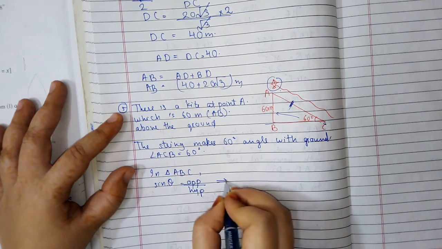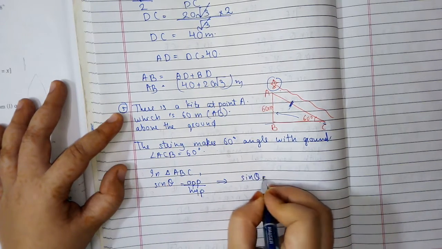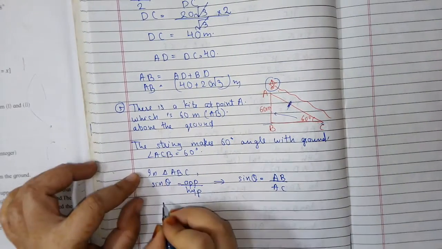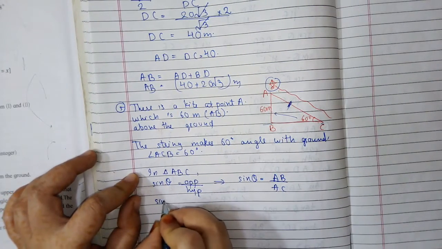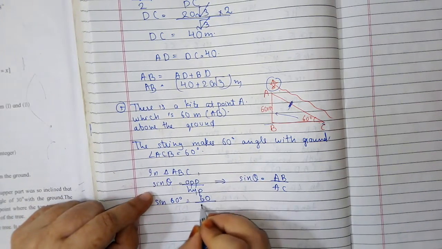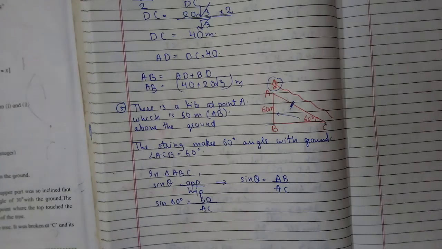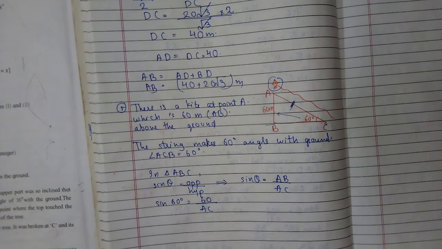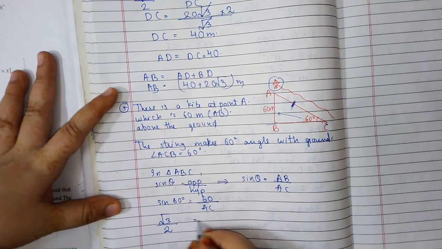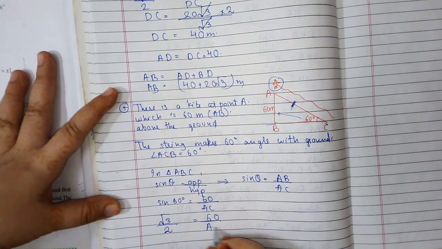The opposite side is AB and the hypotenuse is AC. So sine 60 degrees, with AB value 60 upon AC, and from the table the value of sine 60 degrees is root 3 upon 2. So root 3 upon 2 is equal to 60 upon AC.